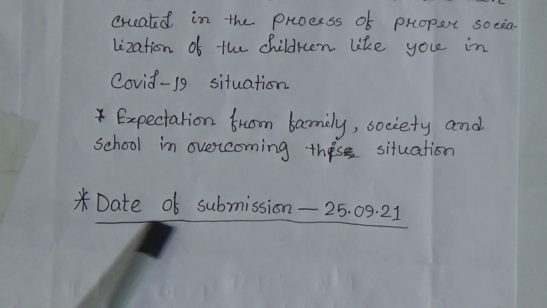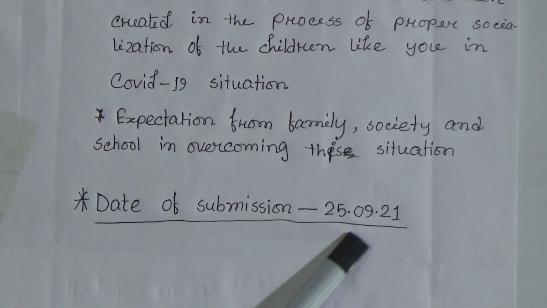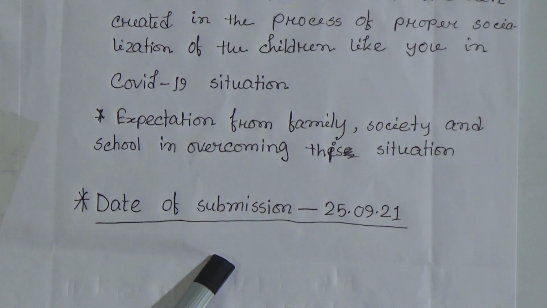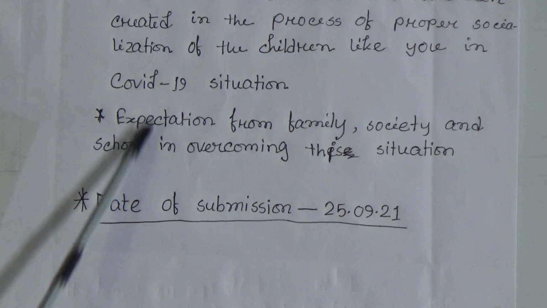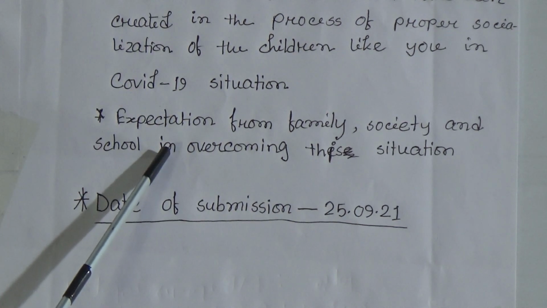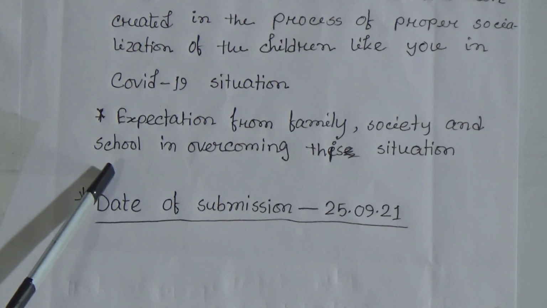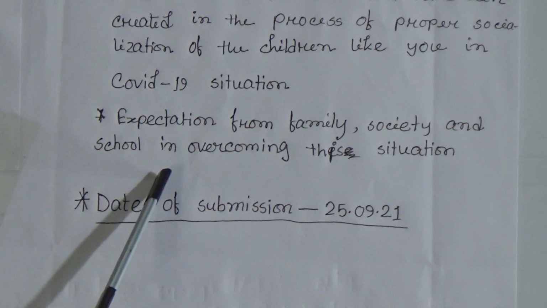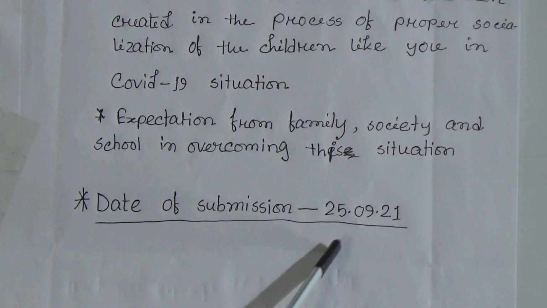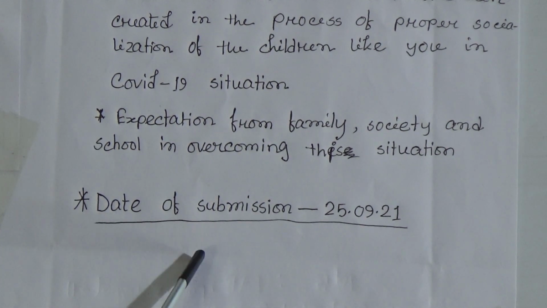And your date of submission is 25th September 2021. So students, this is your assignment number 3, and I gave you just a few points on how you have to write the assignment. And you have to submit the assignment on 25th September 2021.